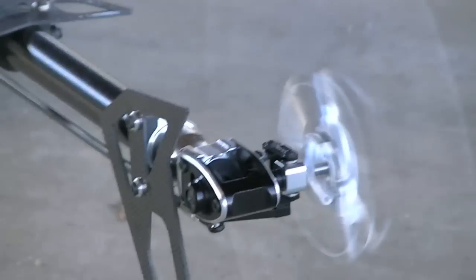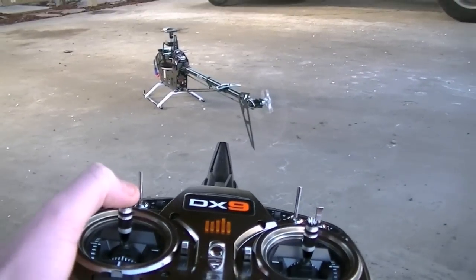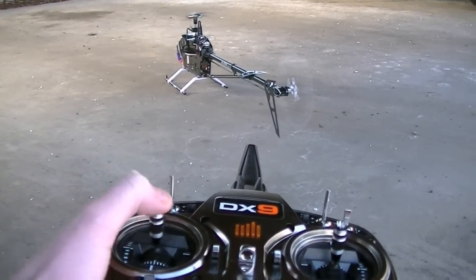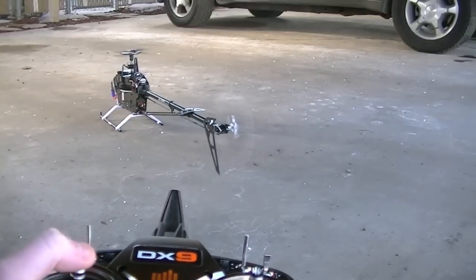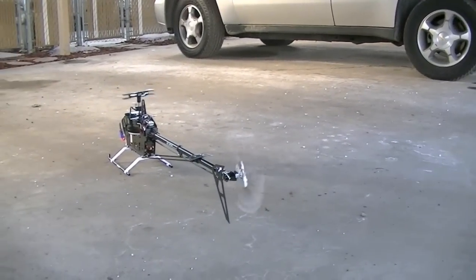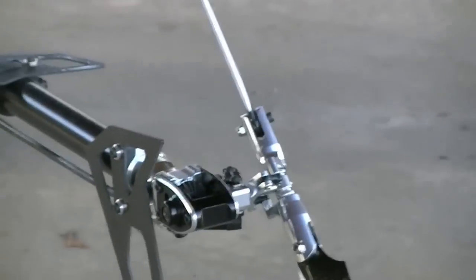This is full rudder right now. Nothing at all. Look at this. Very weird, huh? No rudder at all. And when I throttle down, full rudder.